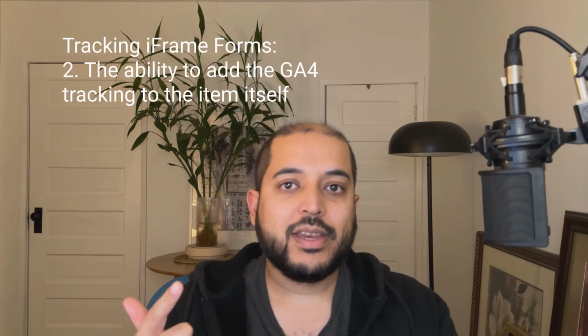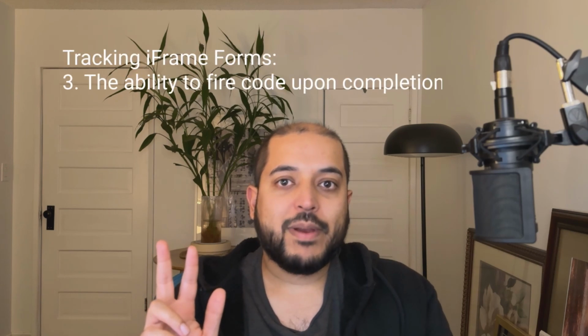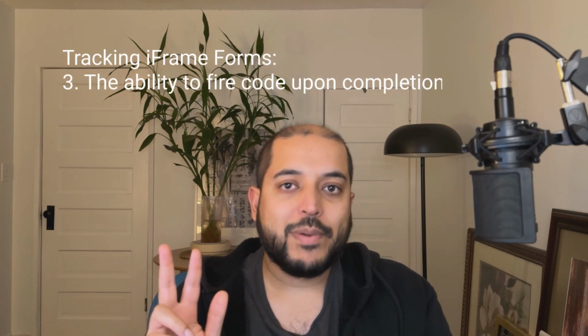2. The ability to add the analytics tracking directly on the form itself. It may have a section for you to put in your measurement ID. And 3. The ability to fire code upon completion, which will allow us to put a small piece of code into the form itself so that when it fires that code and that notifies Google Analytics that a form submission or an event has been completed.